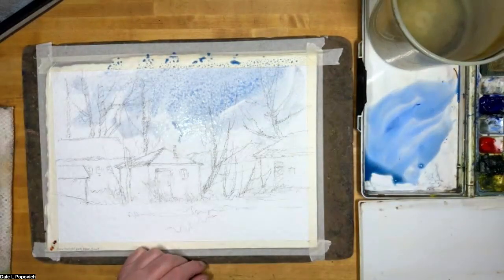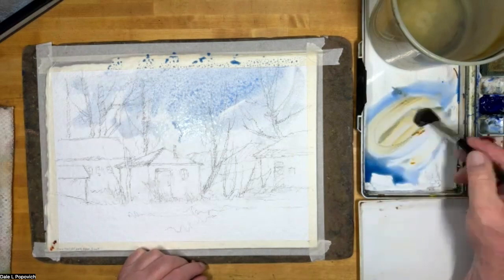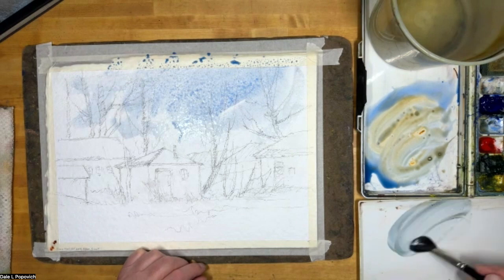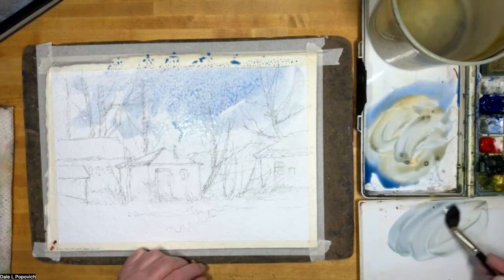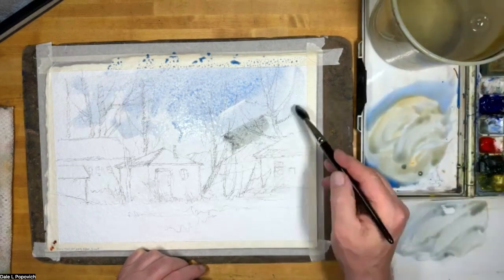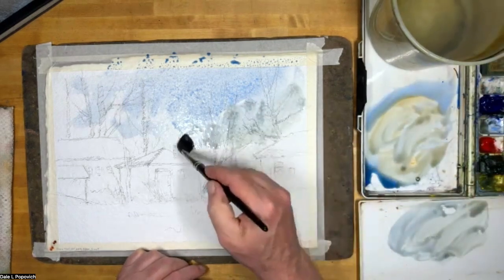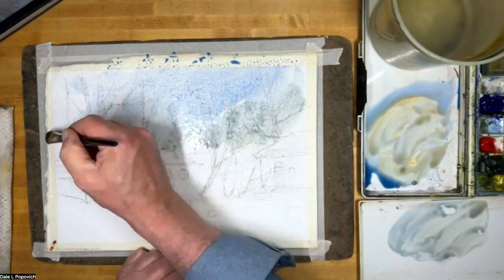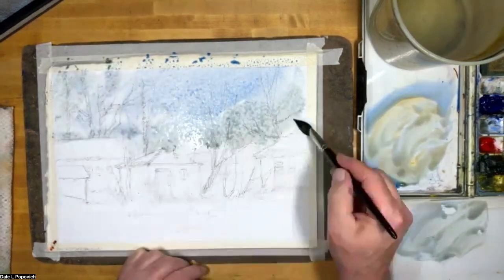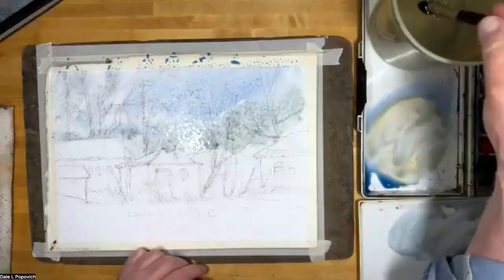And I'm going to add a little bit more raw sienna to this mixture. Not that, that was too much. I'm going to add some more cobalt blue to this. I do want to warm up the horizon line a little bit more because it does get a little bit warmer down there.